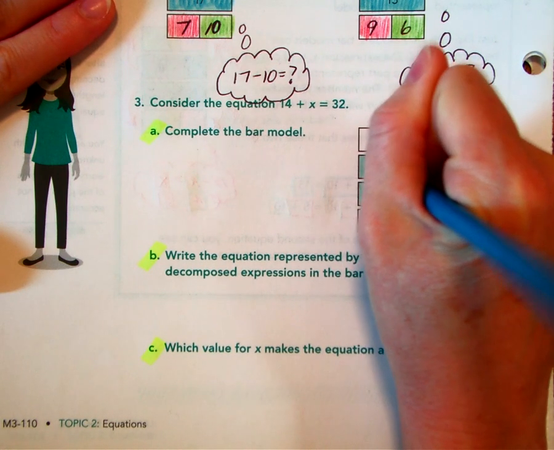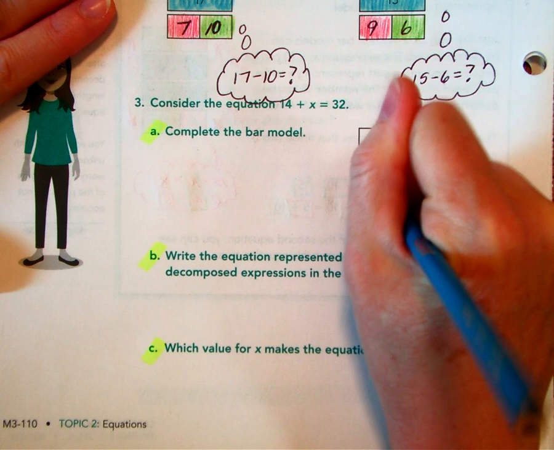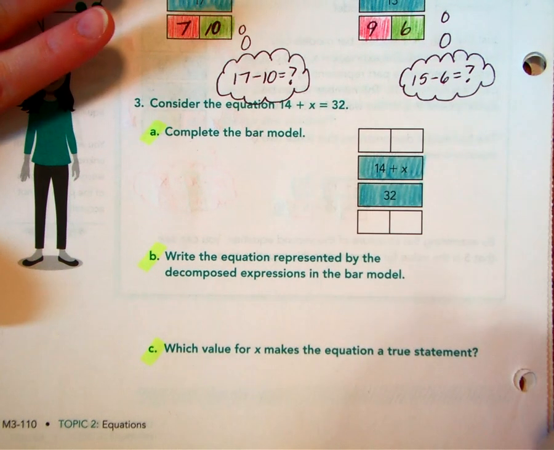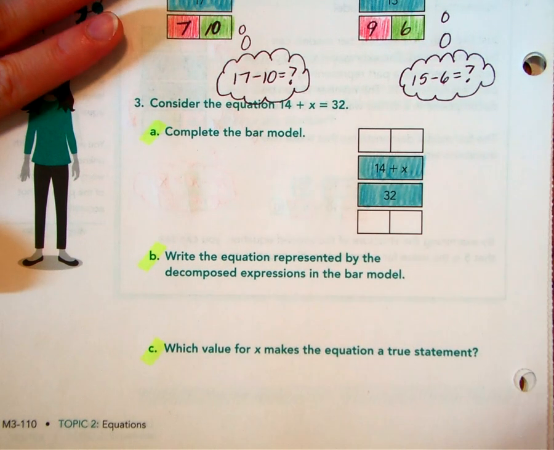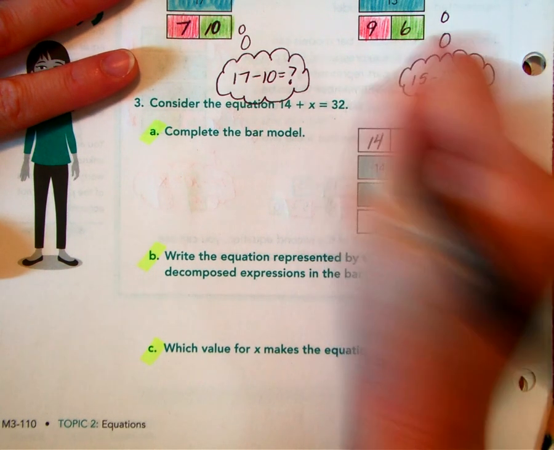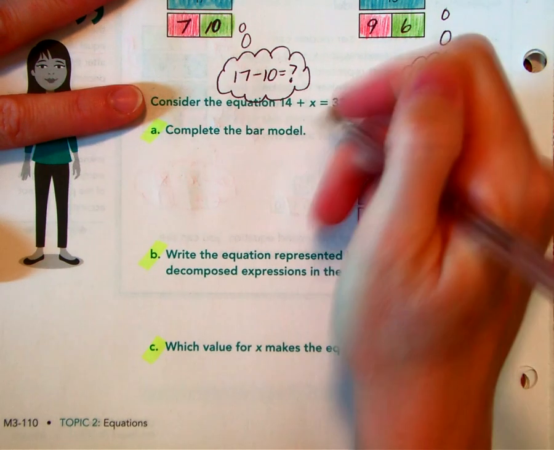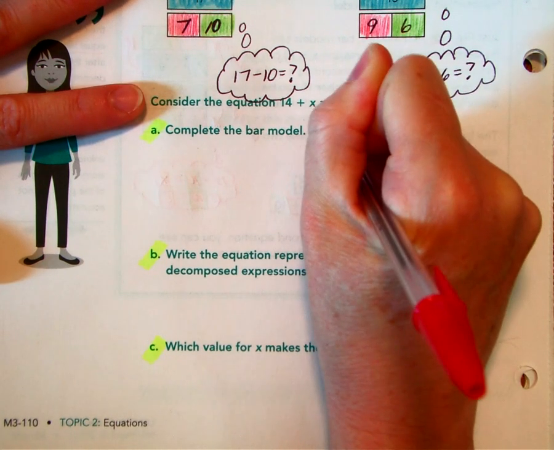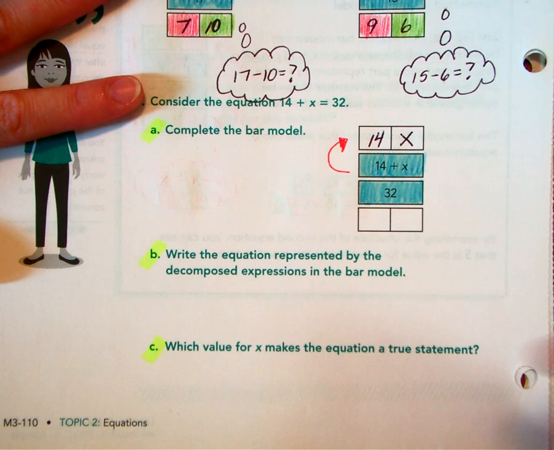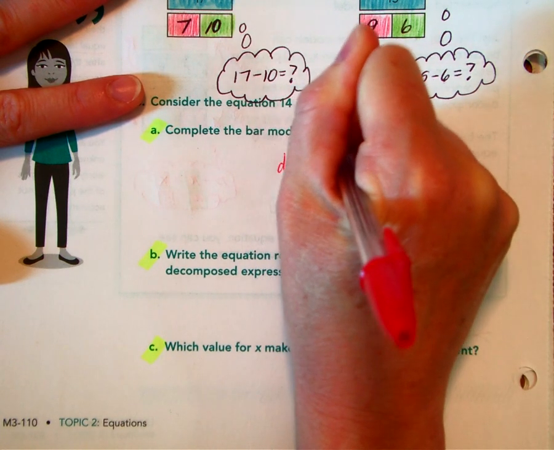We start out with 14 plus x is equal to 32. We want to first decompose 14 plus x. Let's start there. I can make this guy 14 and this guy x. What did I do from here to here? I decomposed the structure.